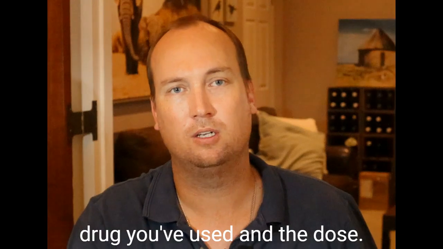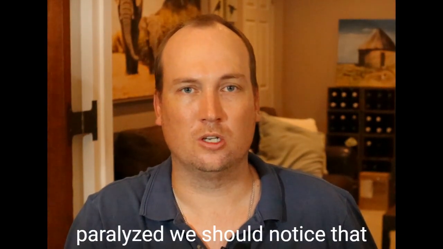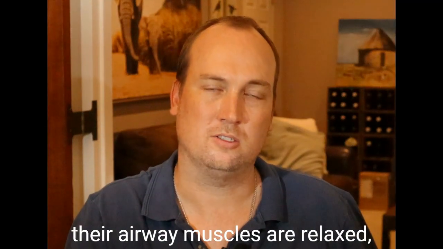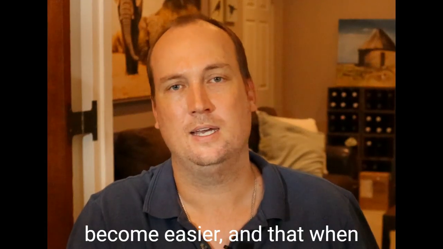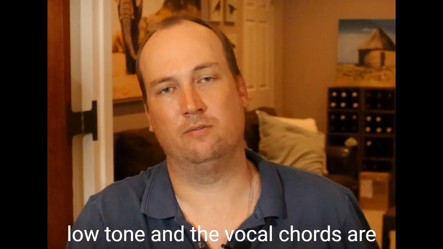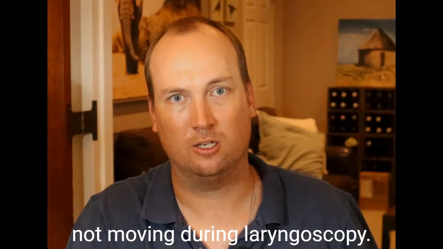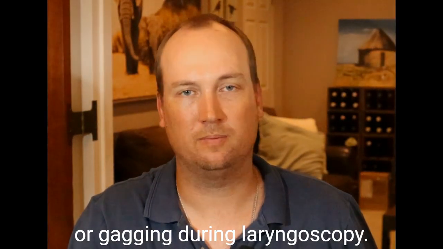and the dose. When the patient is adequately paralyzed, we should notice that their airway muscles are relaxed, that their mouth opening has become easier, and that when we perform laryngoscopy, there's low tone and the vocal cords are not moving during laryngoscopy. There also shouldn't be any coughing or gagging during laryngoscopy.